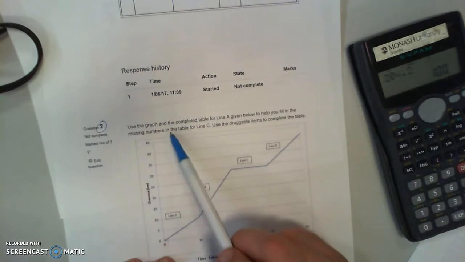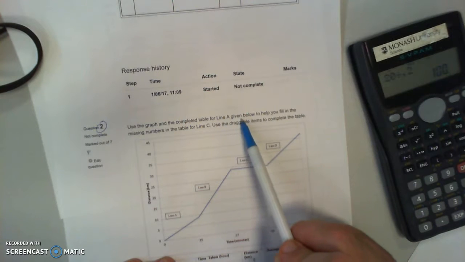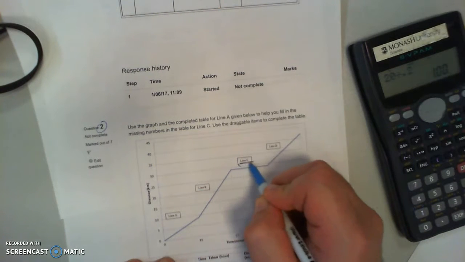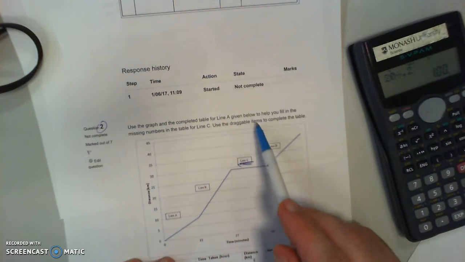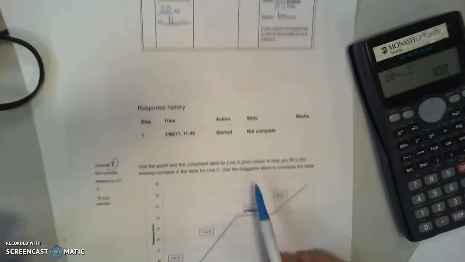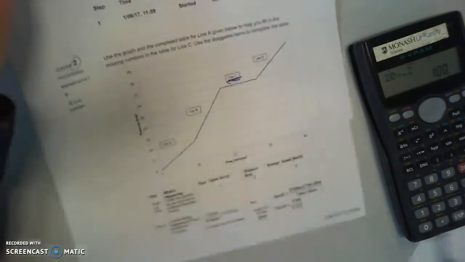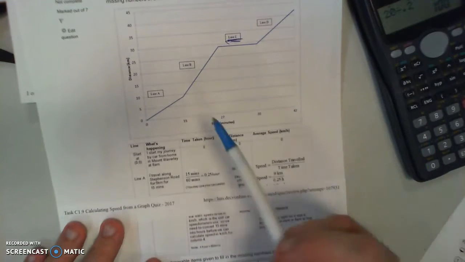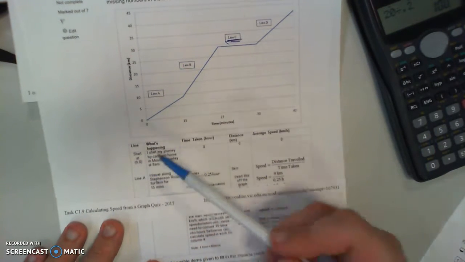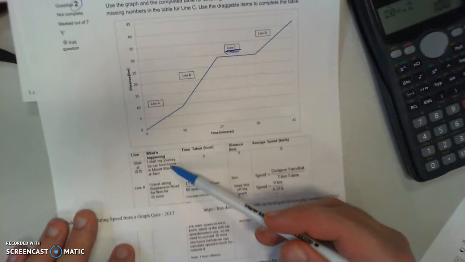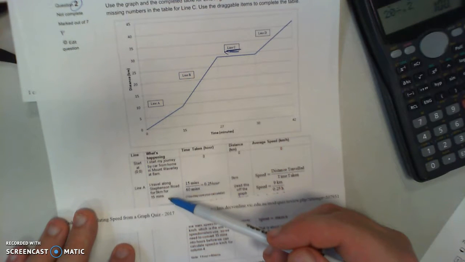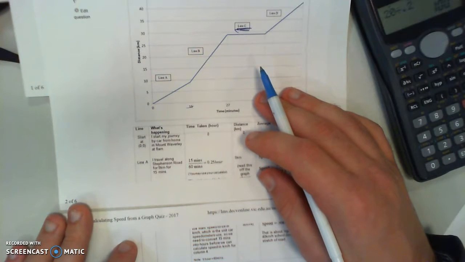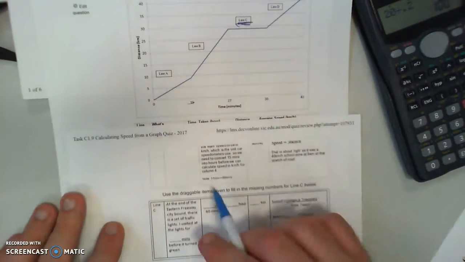Use the graph and the completed table for line A given below to help you fill in the missing numbers for the table for line C. Now we're up to line C. We can use this graph instead. So what's happening at 0 for line A? I start my journey, it's the same, and I travel along this for 15 minutes. Okay, it's the same, so let's just go all the way to here, because this is all the same.